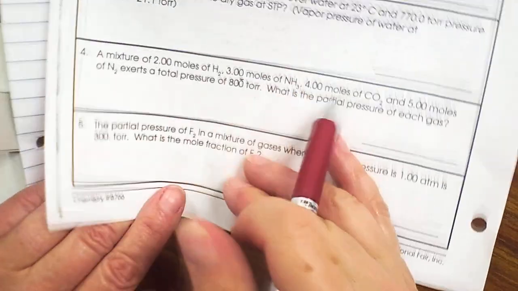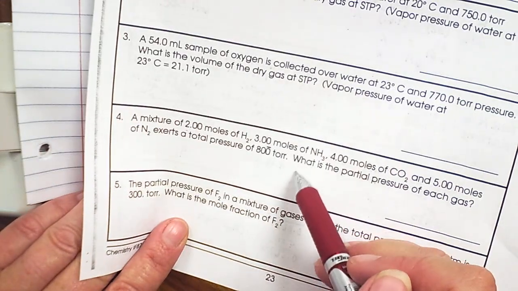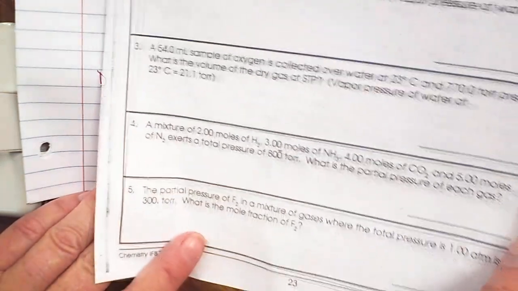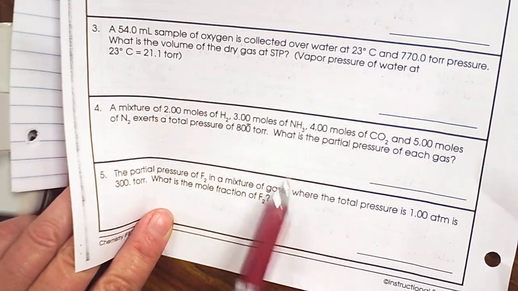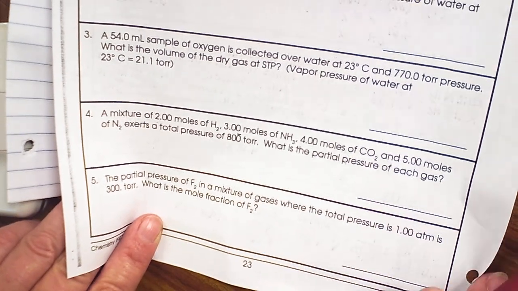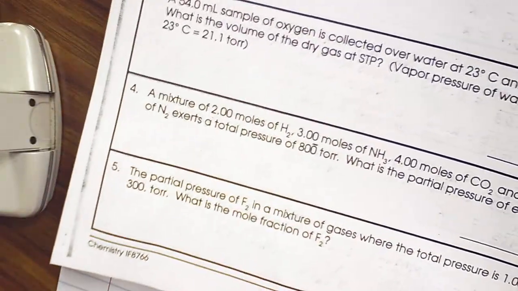You know how many moles of each gas there are. Okay? Does that help?